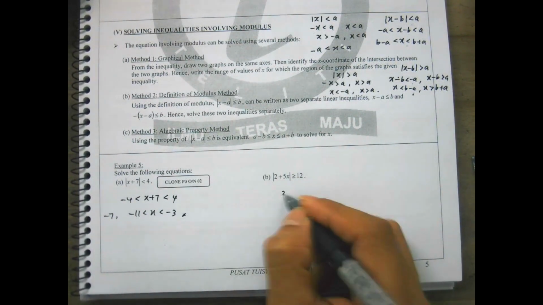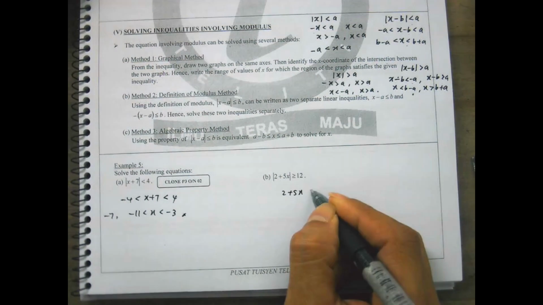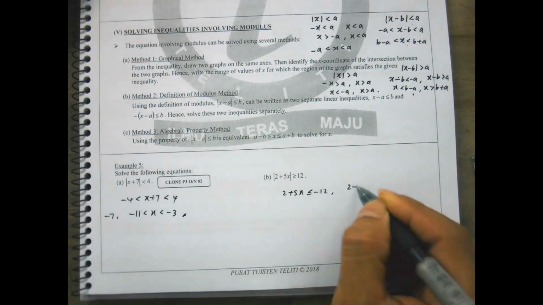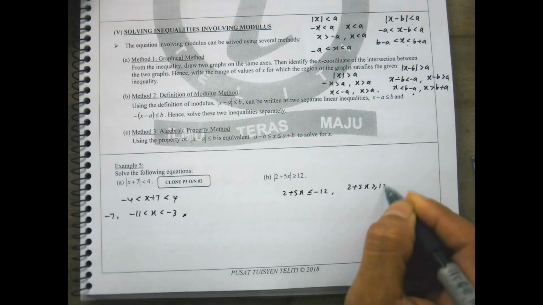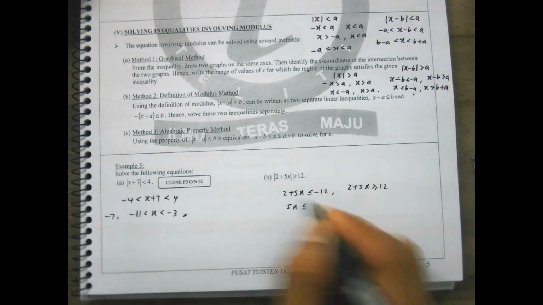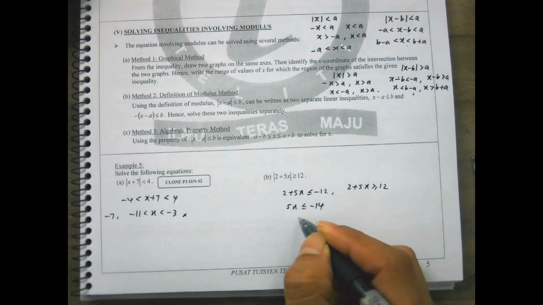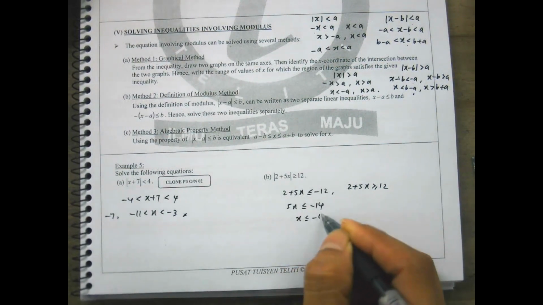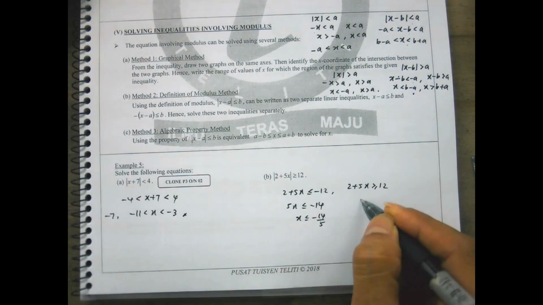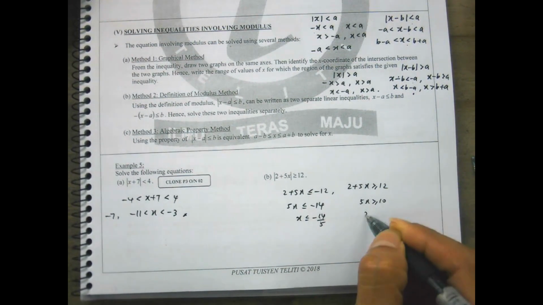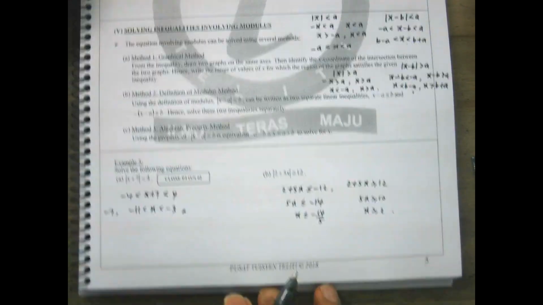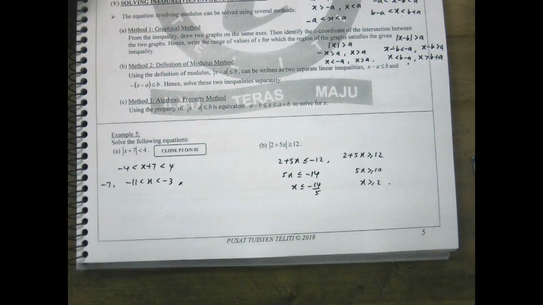Second one, |2 + 5x| is more than 12, so less than -12, greater equals 12. Bring over, -14, x is less equals -14/5. Bring over, 10, x is greater equals to 2. Okay?